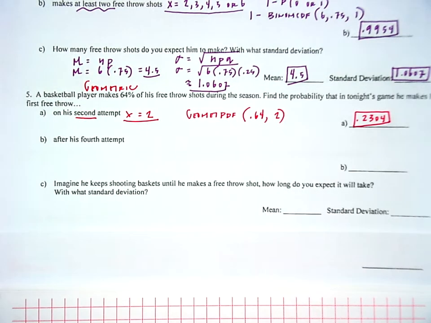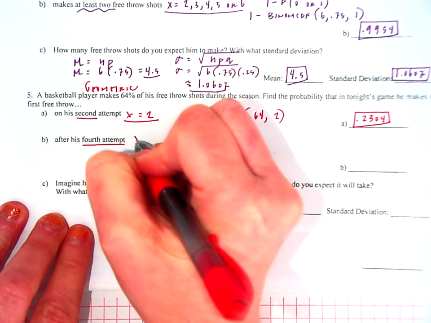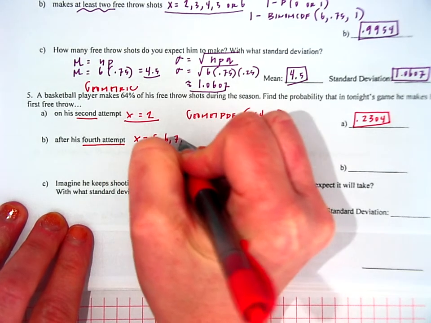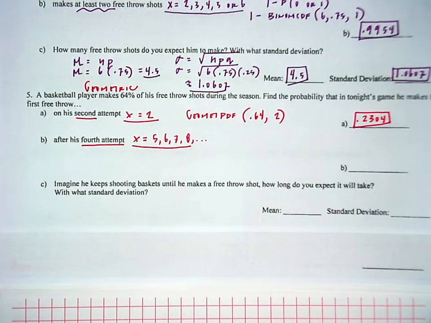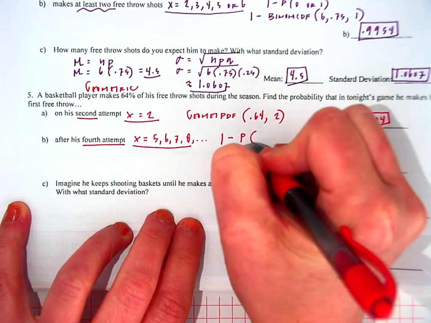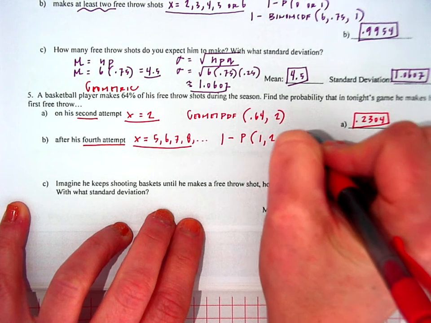Okay, after his fourth attempt, so that means that first success comes on the 5th try, the 6th try, the 7th try, the 8th try, etc. Right? Keeps going until he gets to that success, but he's not successful on the 1st, 2nd, 3rd, or 4th try. So here, easiest to go through the complement. So 1 minus the probability that he's successful 1st, 2nd, 3rd, or 4th try.